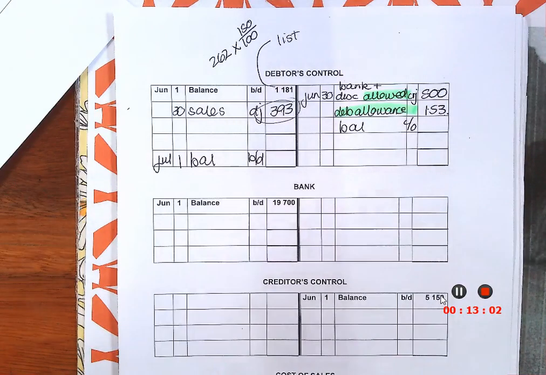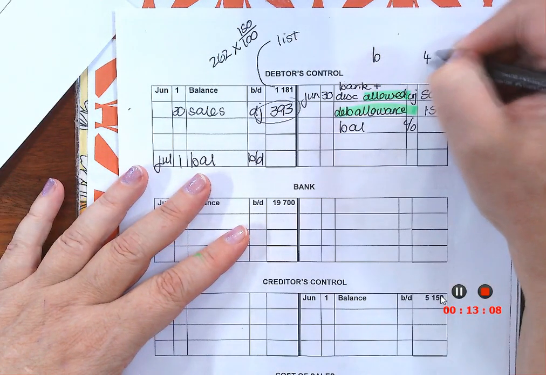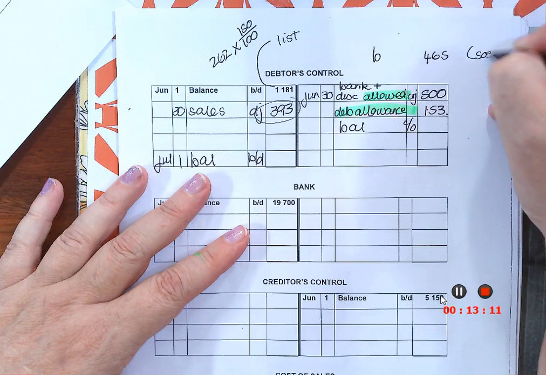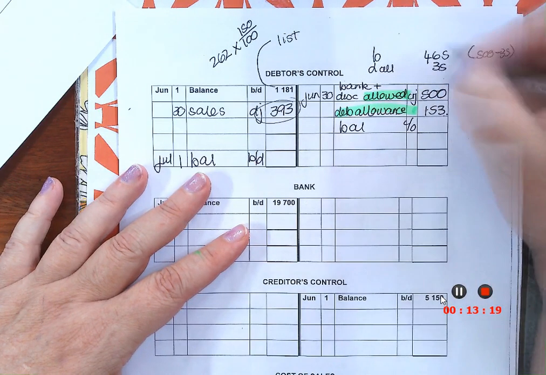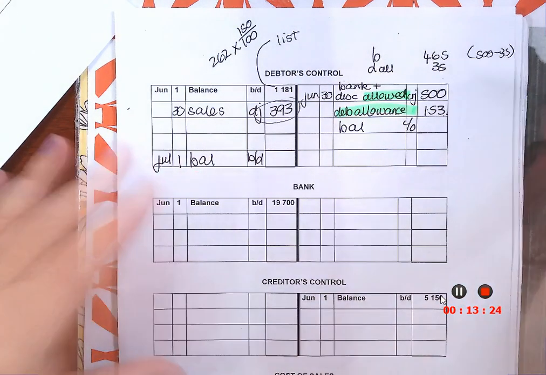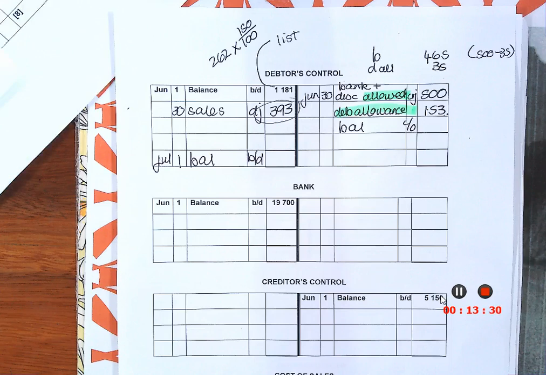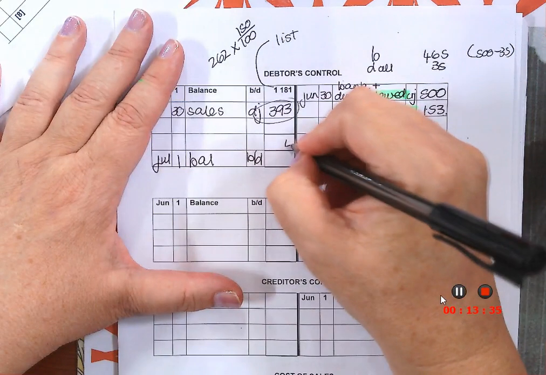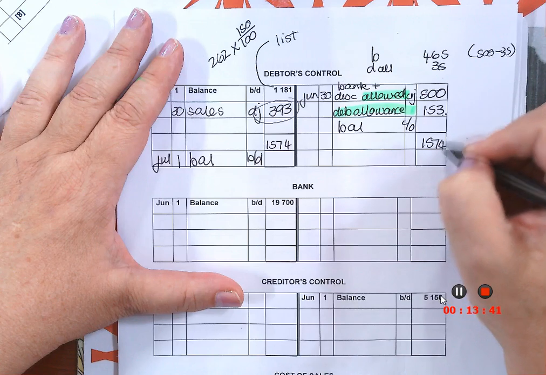Yeah, you see, that's what most of you guys do wrong. If you have said for me, bank is 465, in other words the 500 less the 35, and discount allowed is 35, then I'll give you full marks. But if you wrote there 535, I'm going to mark it wrong, because you guys need to understand the difference. Okay, so what's the balance? I total. What is the balance?